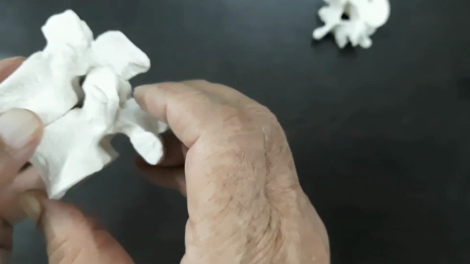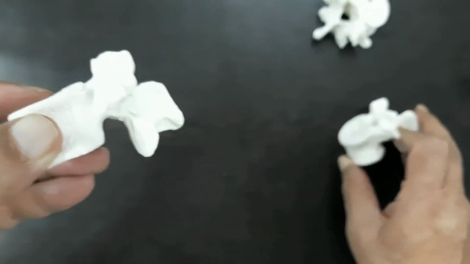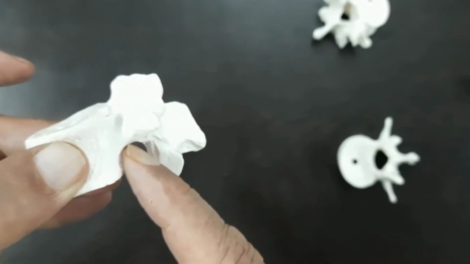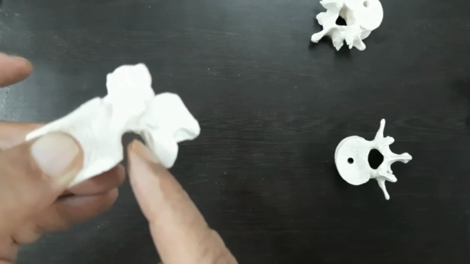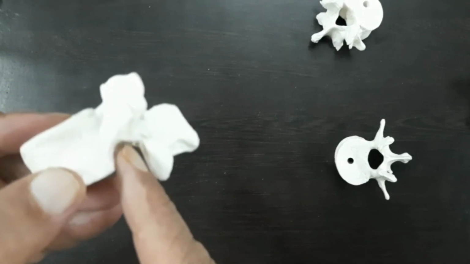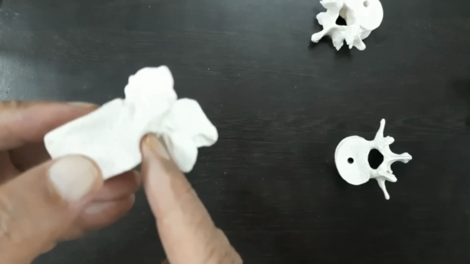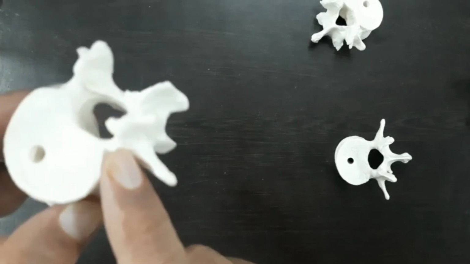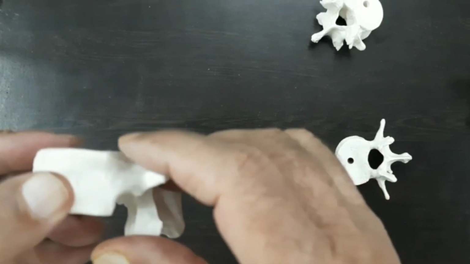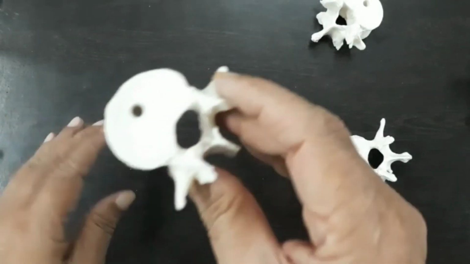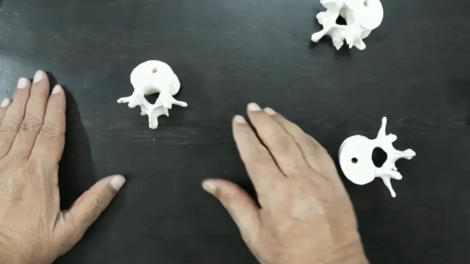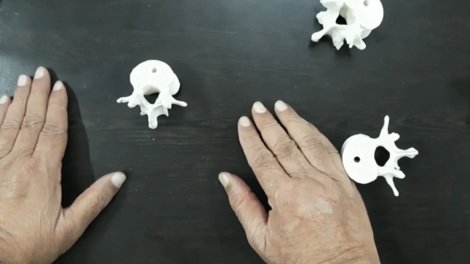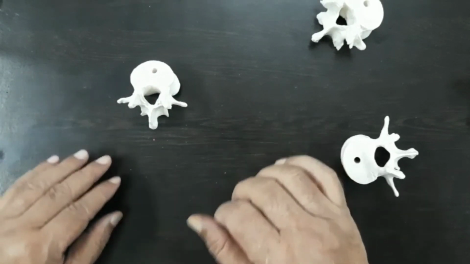You can see here this notch, which forms the upper part of the intervertebral foramen, is the vertebral notch. This is quite deep below the pedicle, but above the pedicle it is very shallow. That should be noted. So this completes the morphological or bony features of the lumbar vertebrae, including typical and atypical.